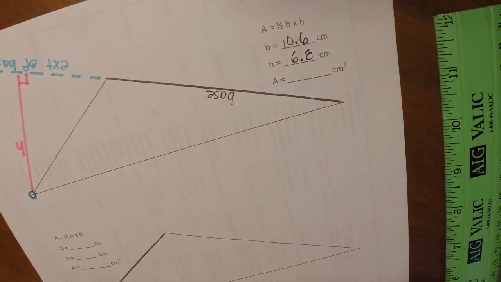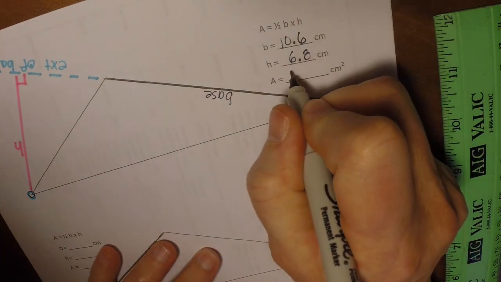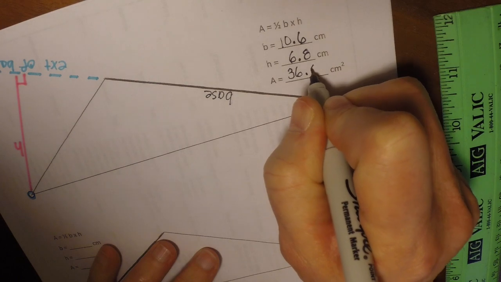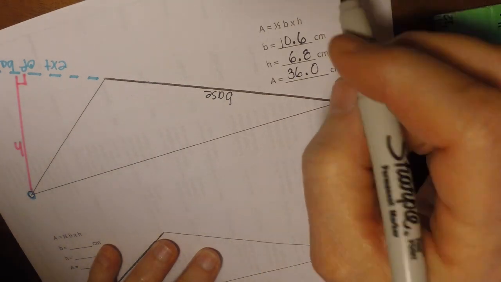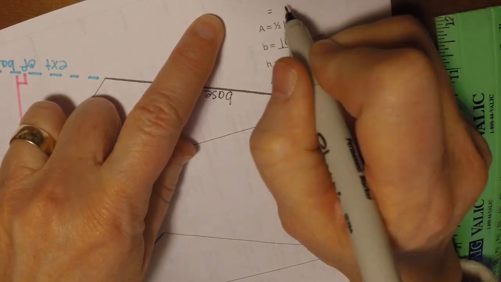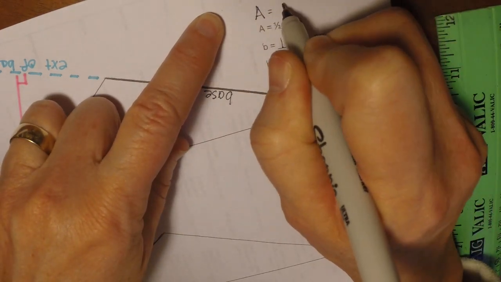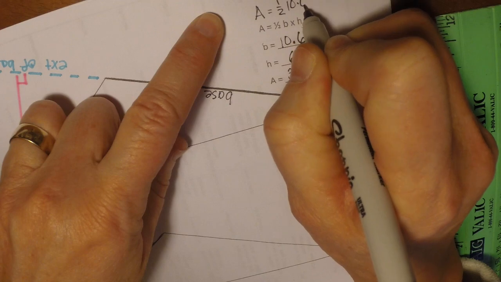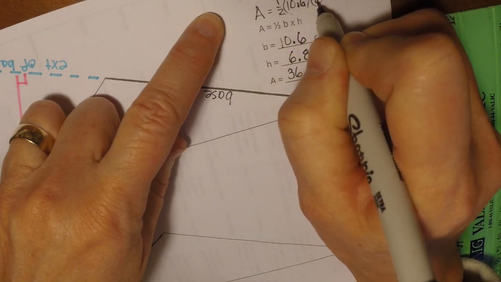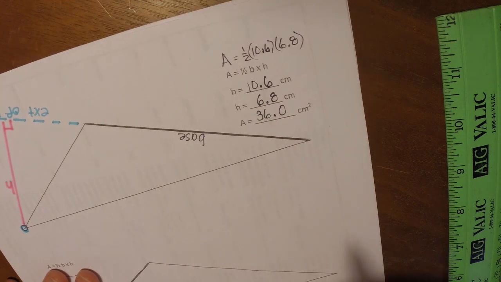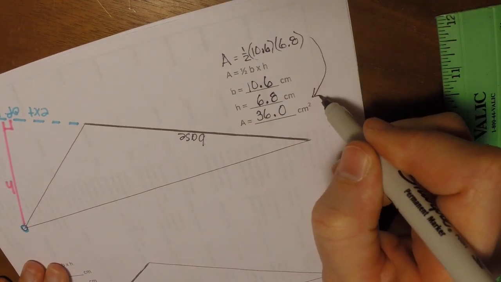Okay, so our area would be, let me calculate that. So 1/2 times 10.6 times 6.8, and I get 36.04. We'll use 36.0. So that was from 1/2 times 10.6 times 6.8, we got our area there.